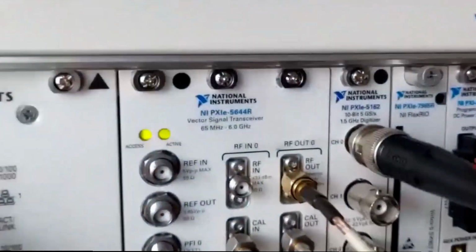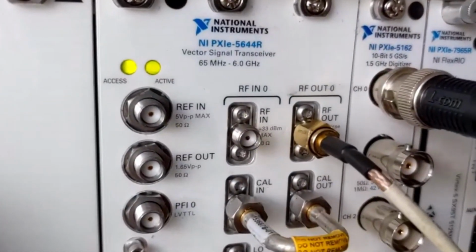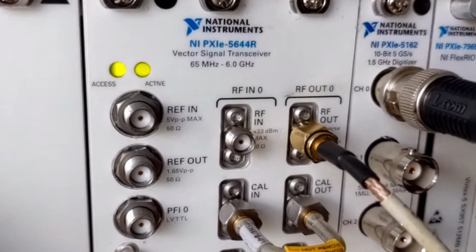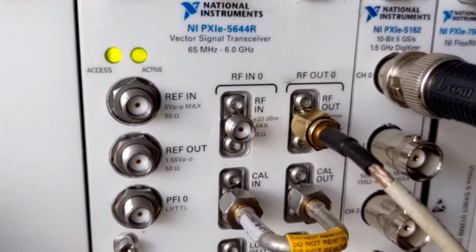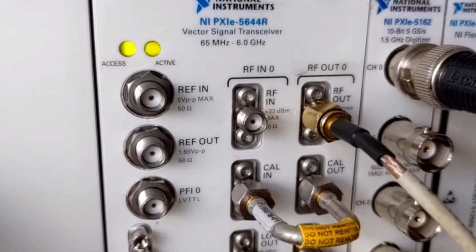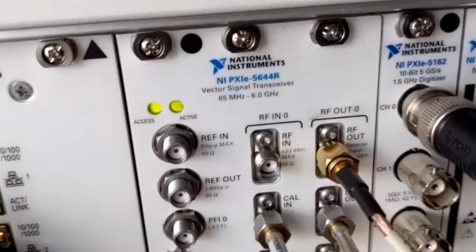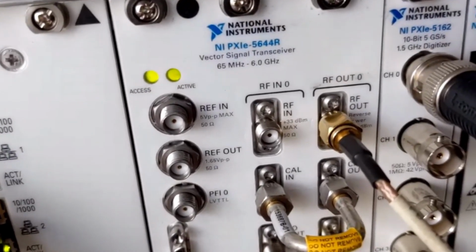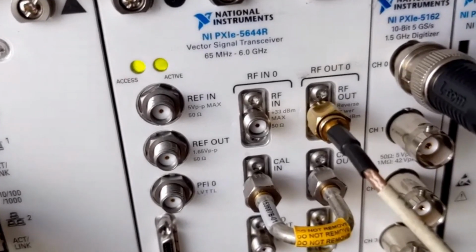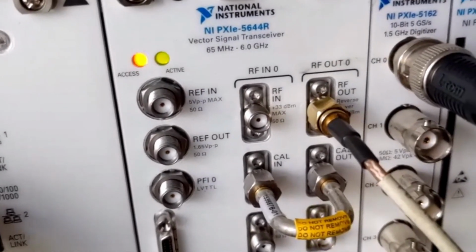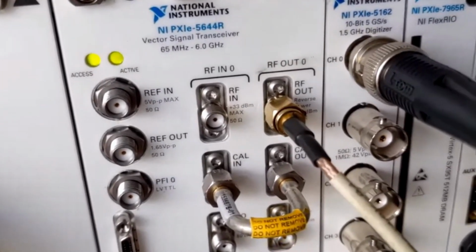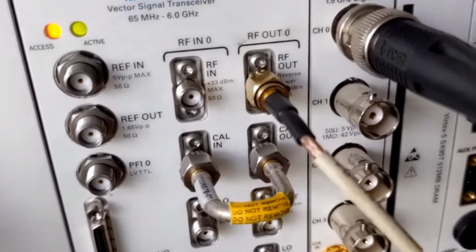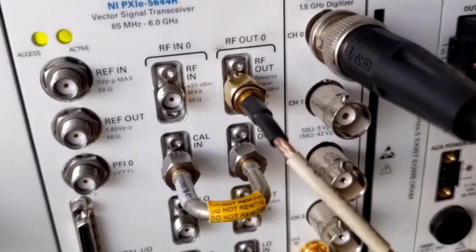So the system that we have set up, we have a 5644 vector signal transceiver. And out of that, we're just looking at that RF out port. We're just going to be generating a single tone, nothing special, nothing modulated for this experiment. And we're going immediately next to it, to that module immediately next to it, which is that 5162. And that's just an oscilloscope. So anybody who's familiar with looking at just kind of a raw signal on an oscilloscope, we should be able to look at that carrier's raw representation sample per sample, or wave for wave, in channel 0 of that port.